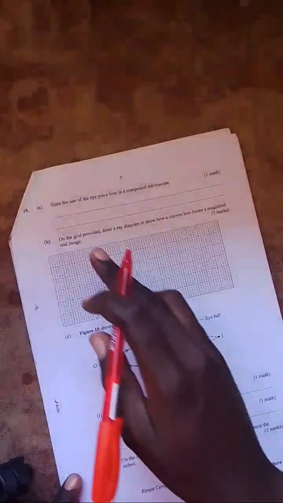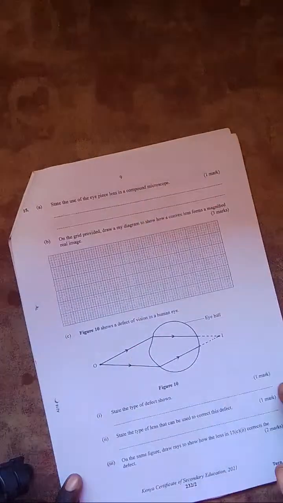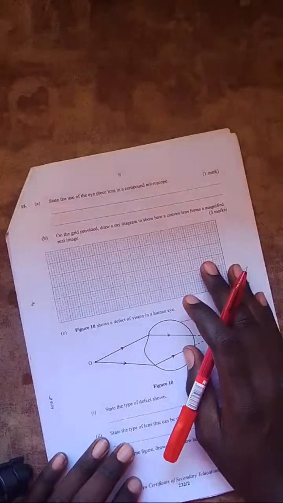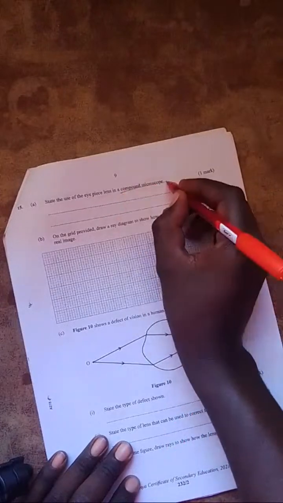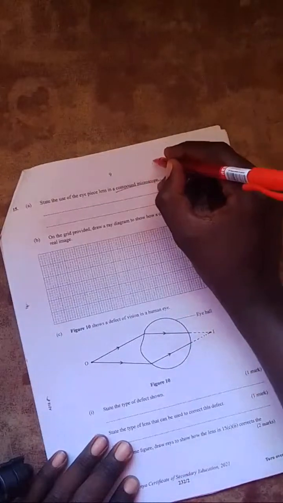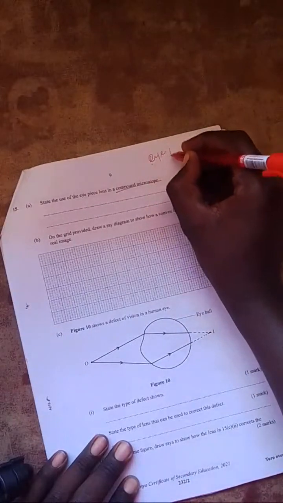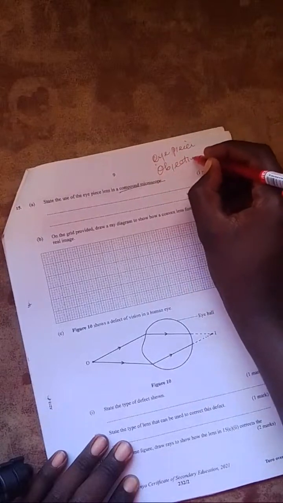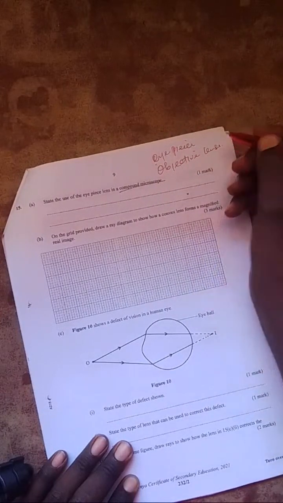State the use of the eyepiece lens. From a compound microscope, we know that a compound microscope has an eyepiece lens and we have the objective lens.